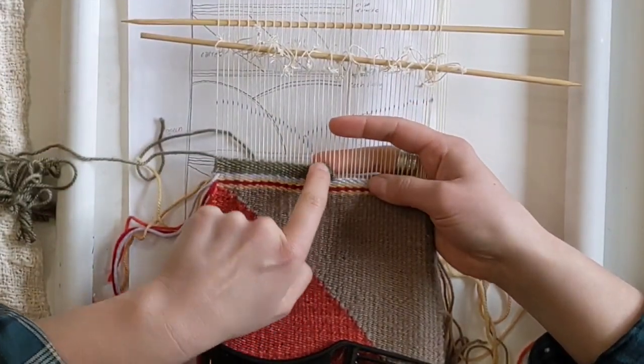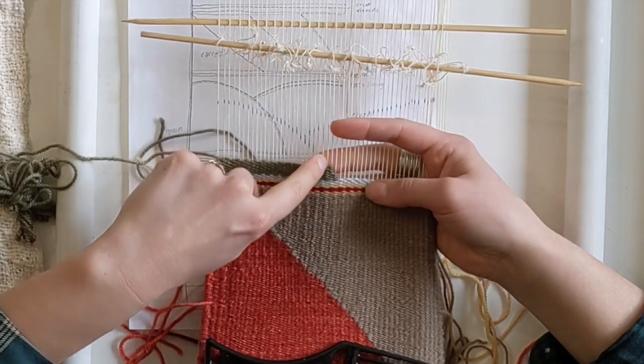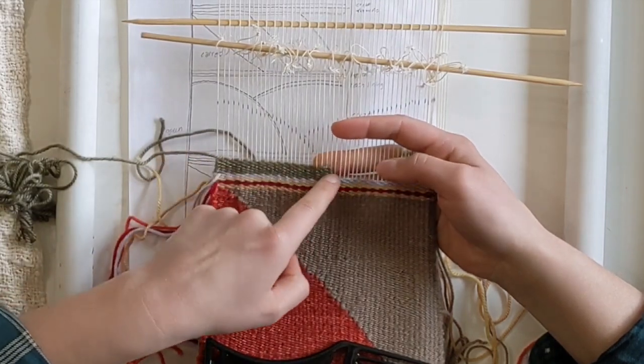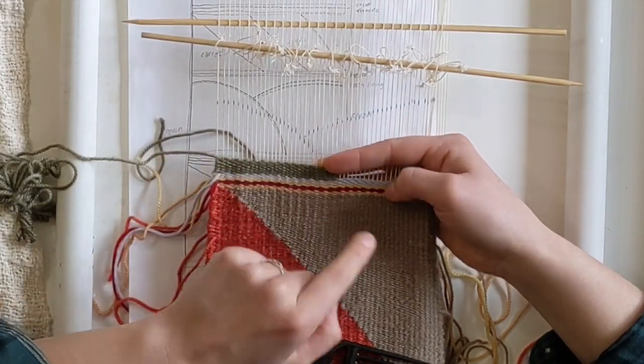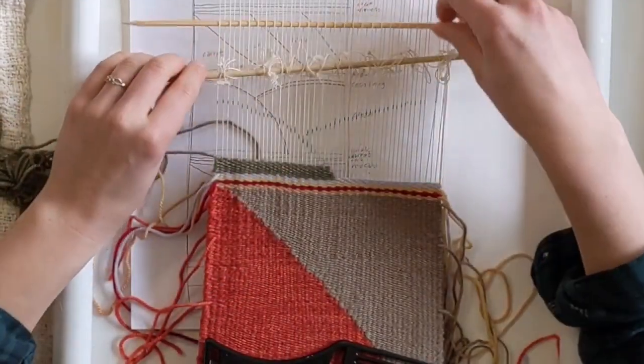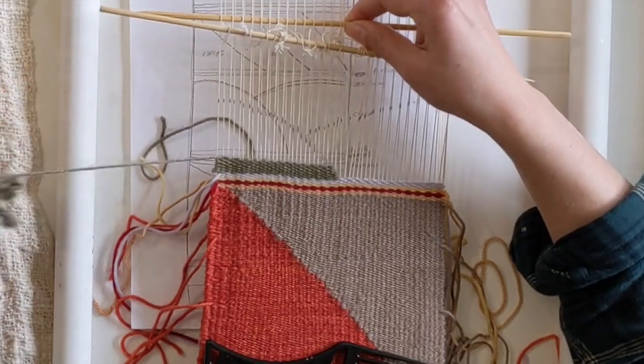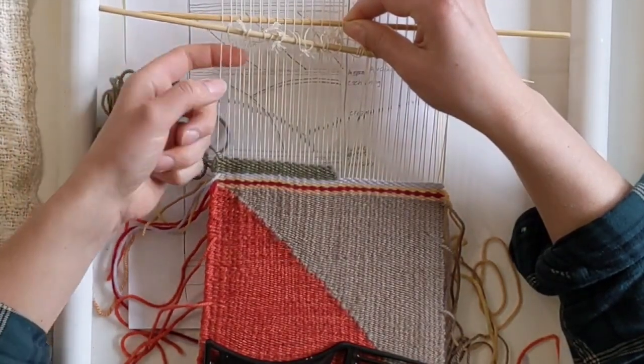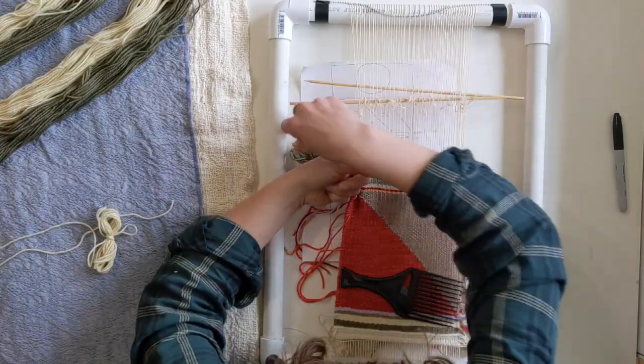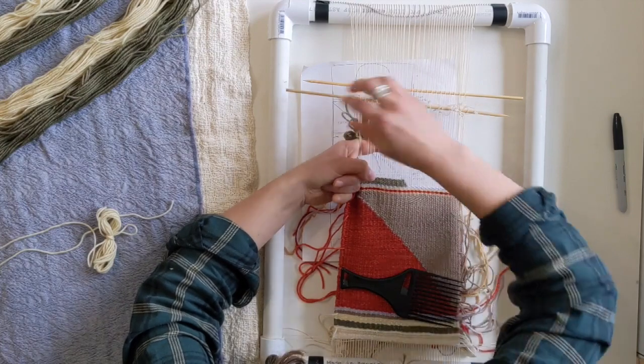I could shift over to this 3rd warp thread over, or do another loop around this one. It's kind of gauge, and I can also test it out and see by passing over and doing a quick wrap to see if I like that height.